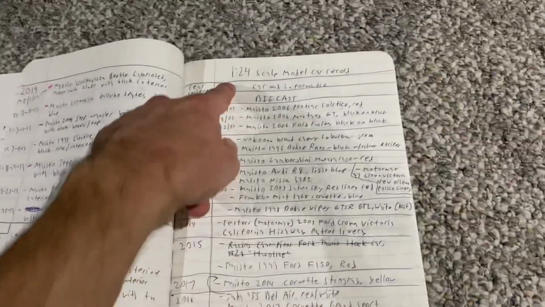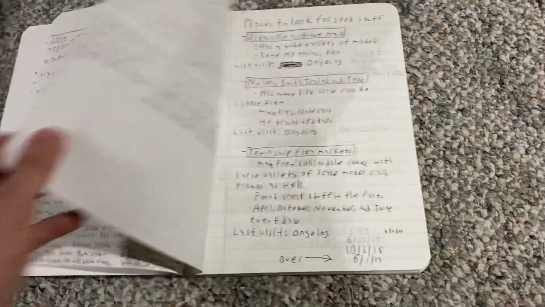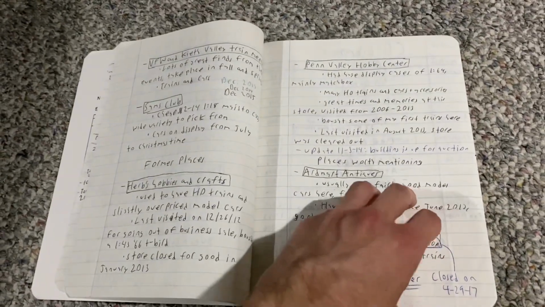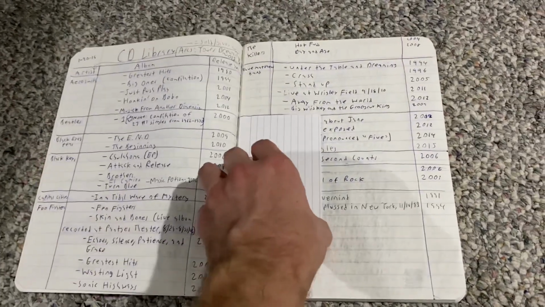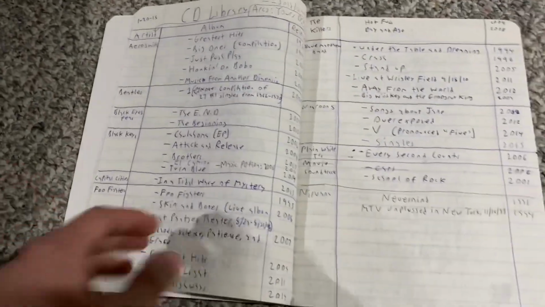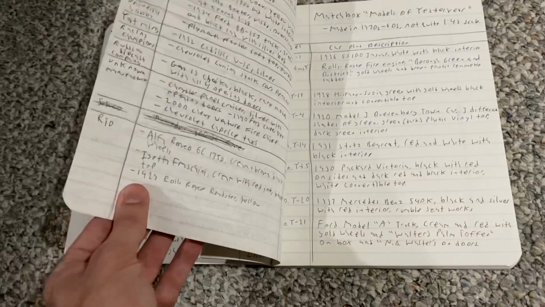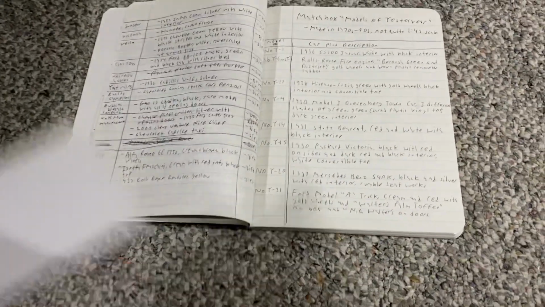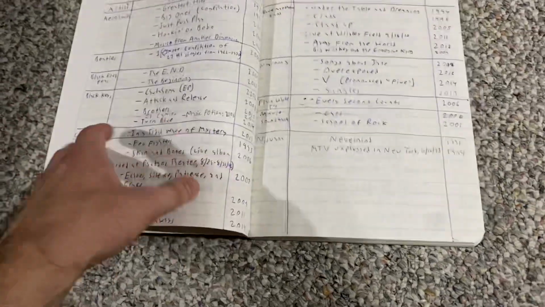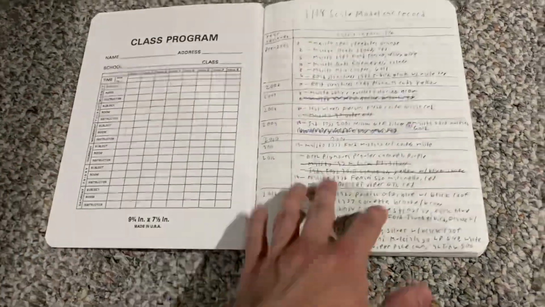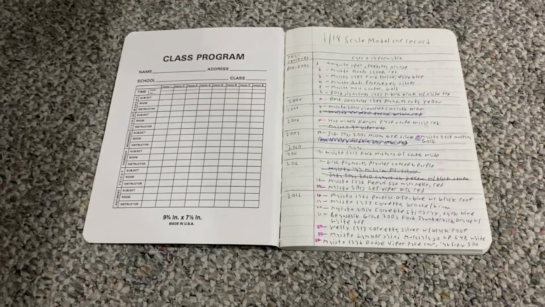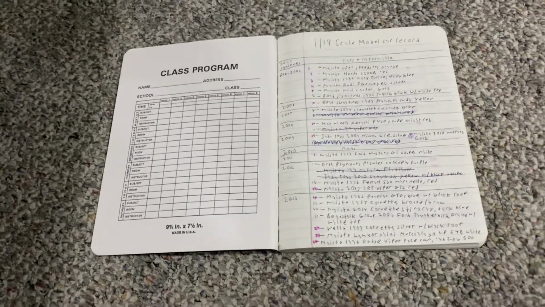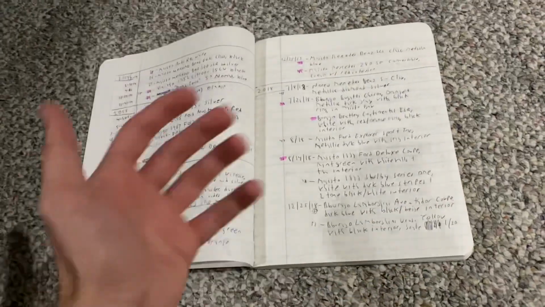You can see I even have a 1/24 scale section in here too, and just random wish lists and things that I made. I even used to catalog my CDs in this thing too, apparently. Yeah, here's like Matchbox models of yesteryear. So if this works for you, I would say give it a try. But like I said, if you have a collection of many different types of cars or just have a large quantity of cars in general, this method may be a little bit difficult to use.